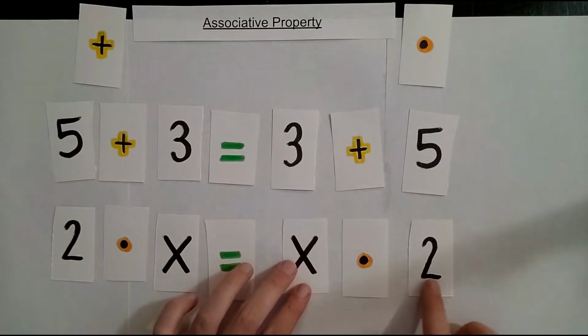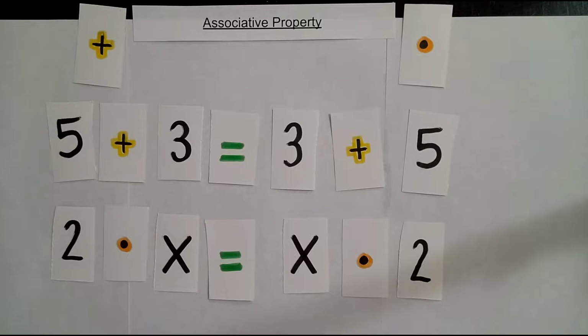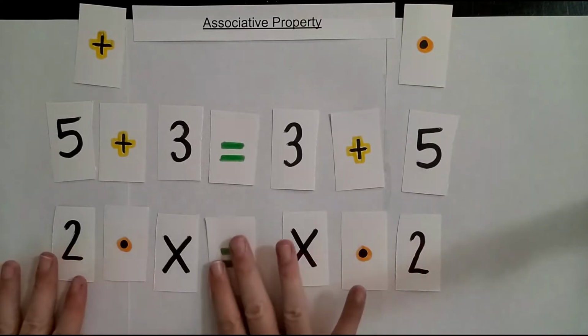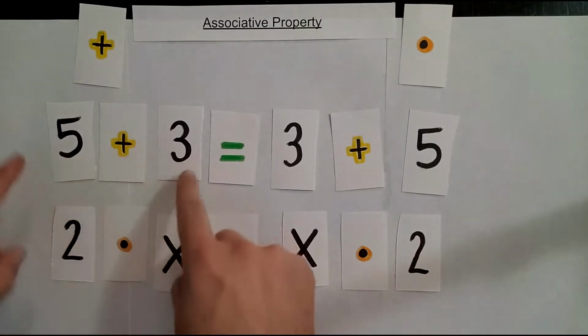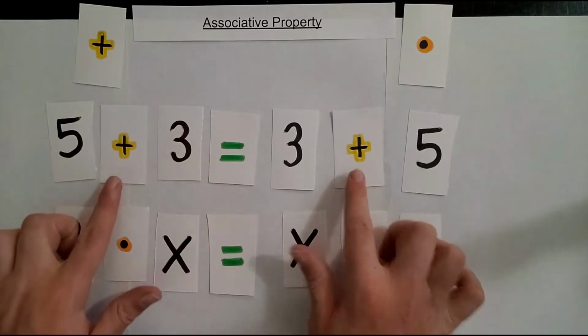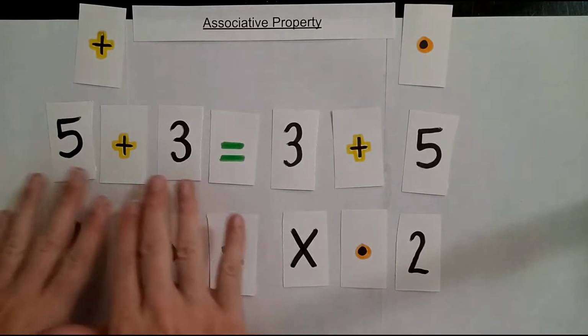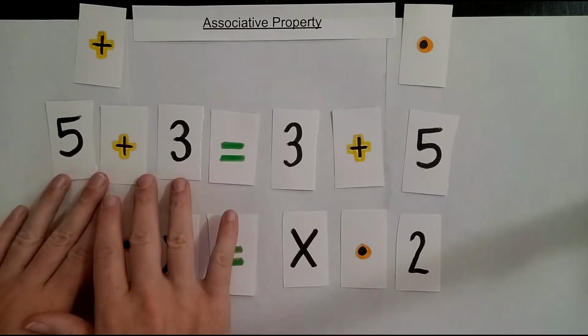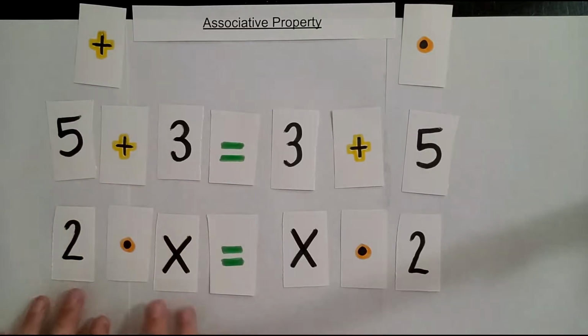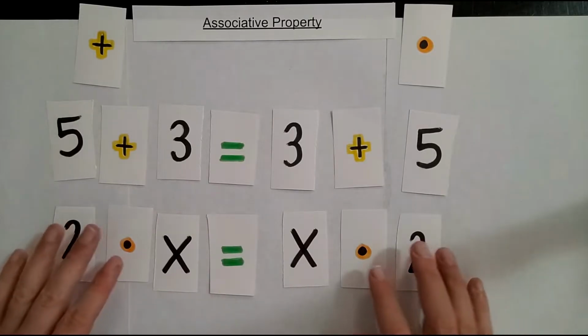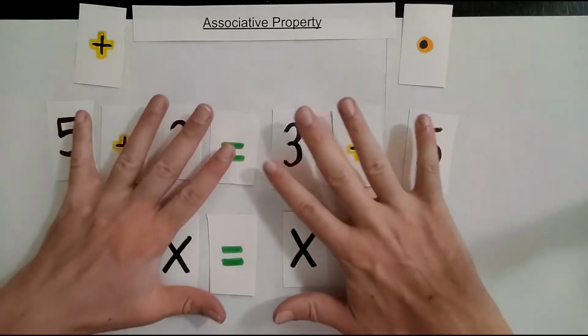So the order doesn't matter with these, and specifically the order doesn't matter on either side of the symbol, with the plus symbol and with the multiplication symbol. So remember, this does not apply to subtraction and division. So here 5 plus 3 is 8. 2 times x, that's just going to be 2x. But we can check that this doesn't work with division and subtraction.